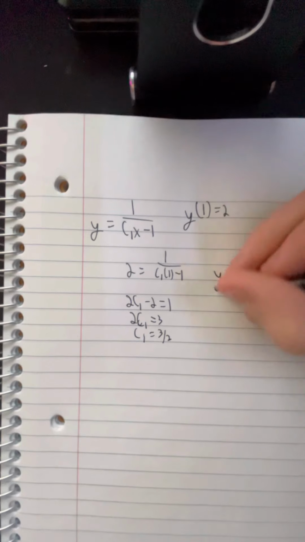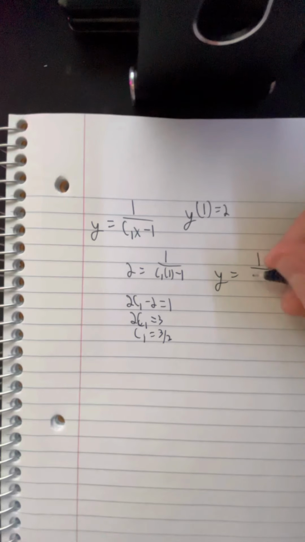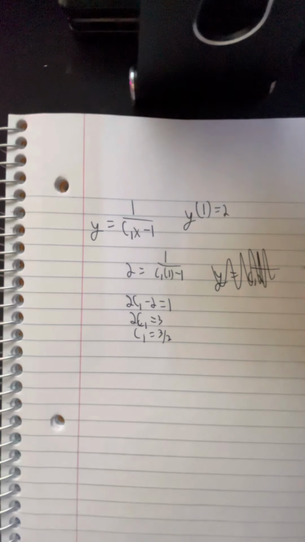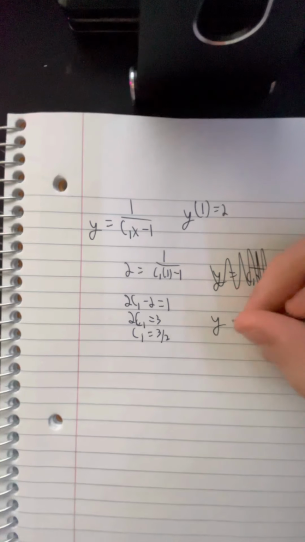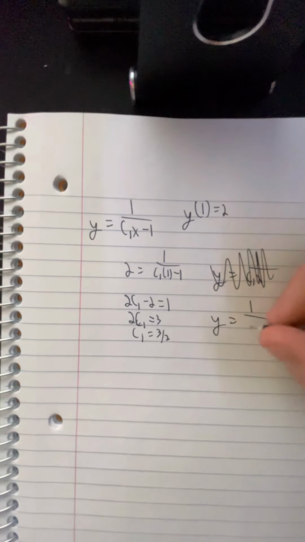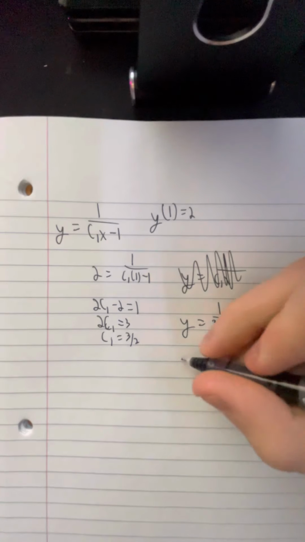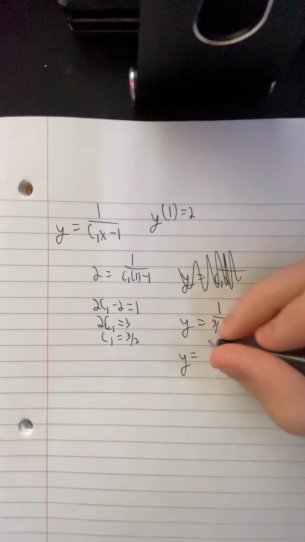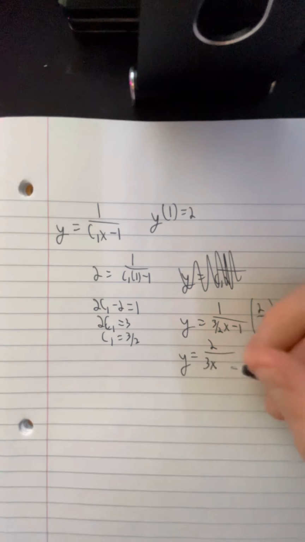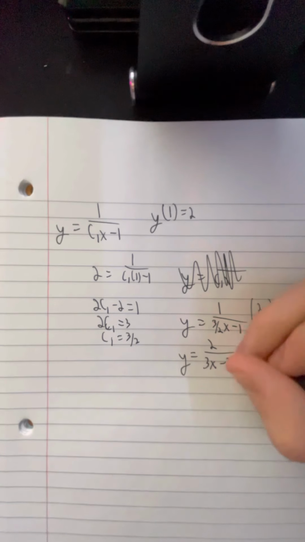That means our particular solution can be written as 1 over c1 x minus 1. That was our general solution. Our particular solution can be written as y equals 1 over 3 halves x minus 1. We can multiply this whole thing by 2 over 2. That's really multiplying by 1. But that allows us to rewrite this as y is equal to 2 over 3x minus 2.